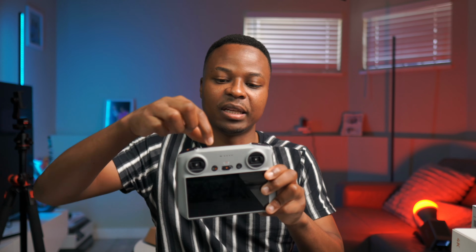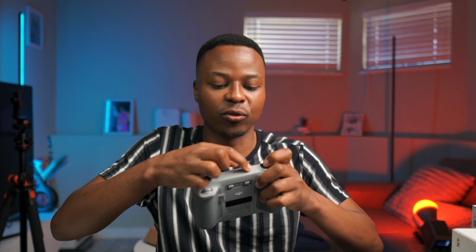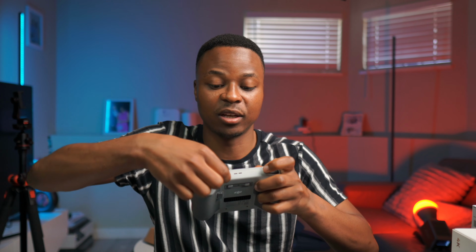But it's cool to know that if you have the RC2 that comes with the Mini 4 Pro, it looks like this, but it has actual antennas instead of these Wi-Fi or radio frequency items, that is now supported, all thanks to a software update that came with the DJI Neo. That was the first software update, which was good.